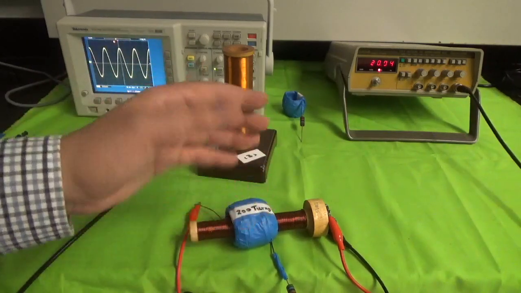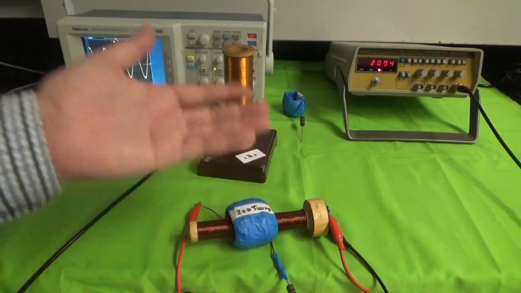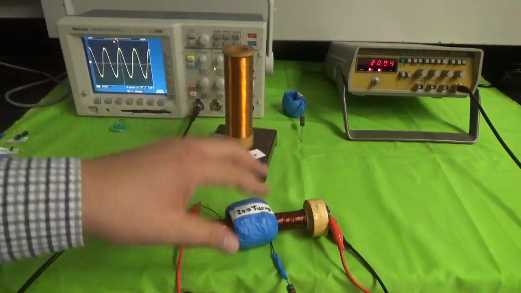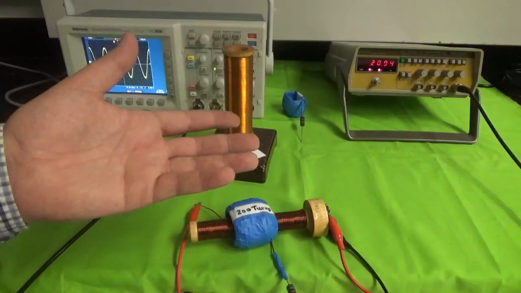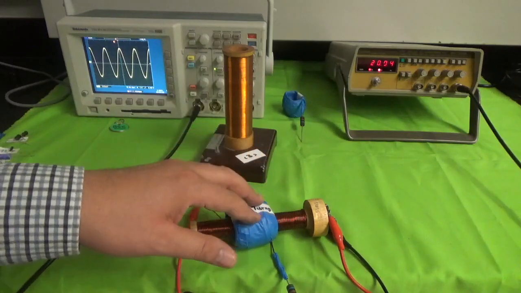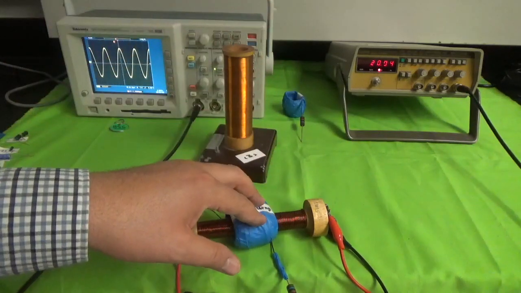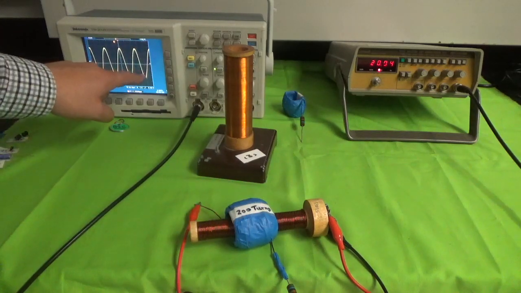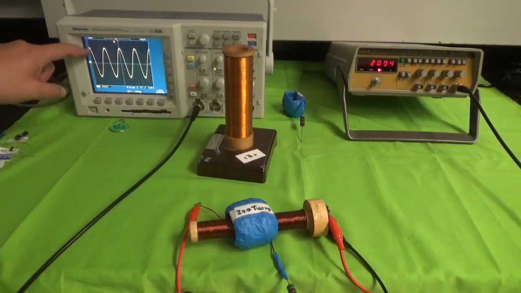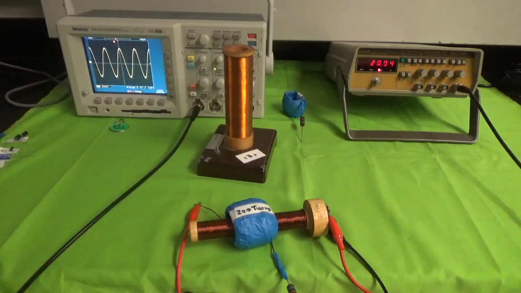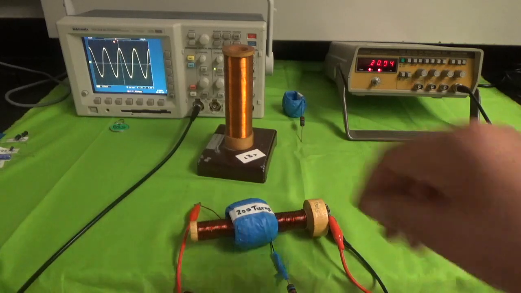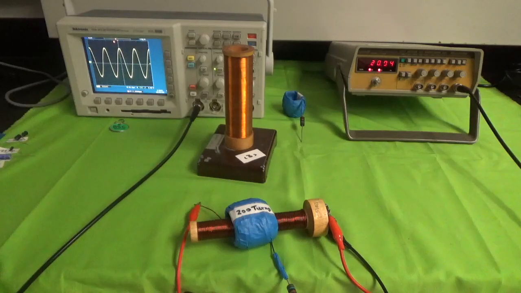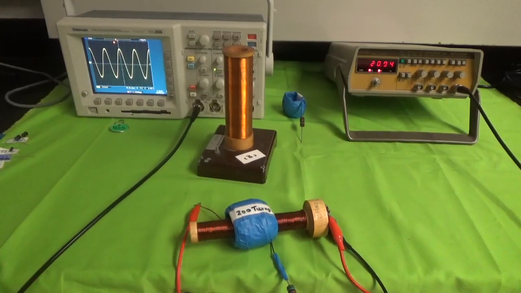So the transformers can be step-up transformer, so it can increase the output voltage, and it can be step-down transformer. So this step-down transformer can reduce the output voltage. Okay, so what I will do right now, I will read this output voltage. So let's do that together. And what I will do, I will zoom in the oscilloscope monitor. So let's do that together.